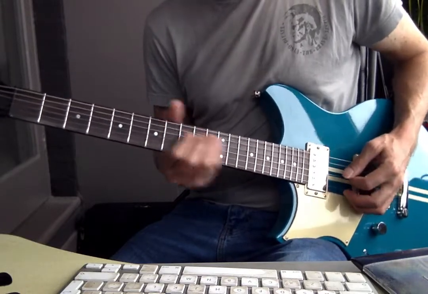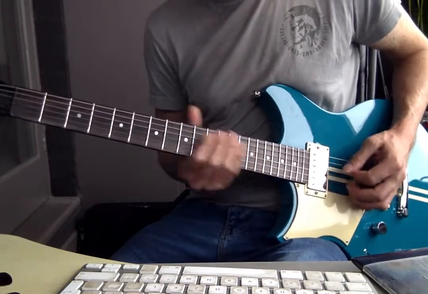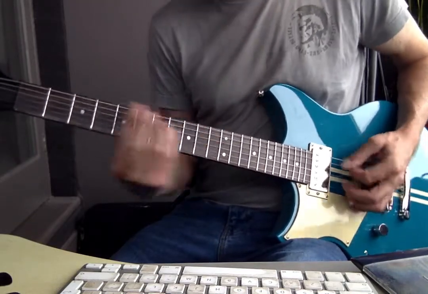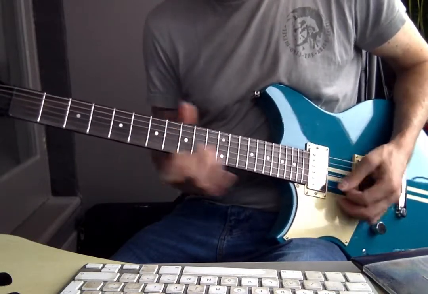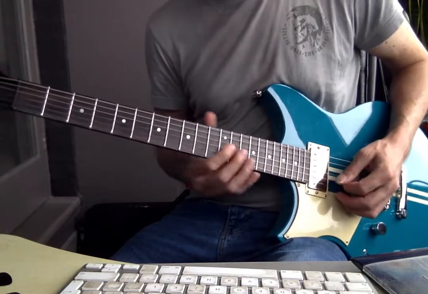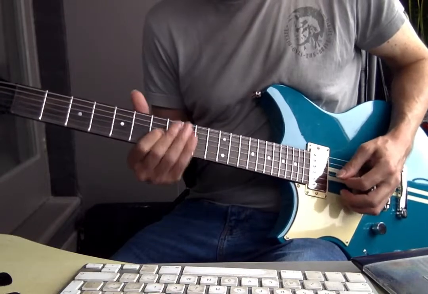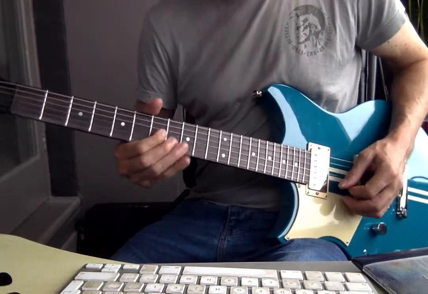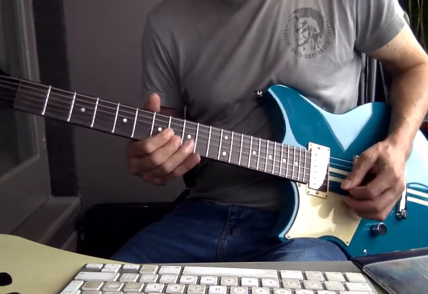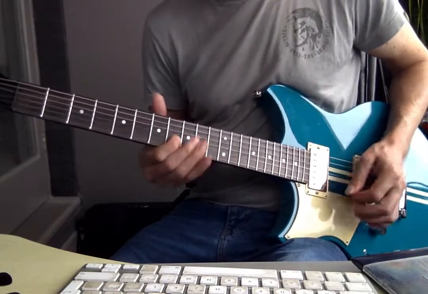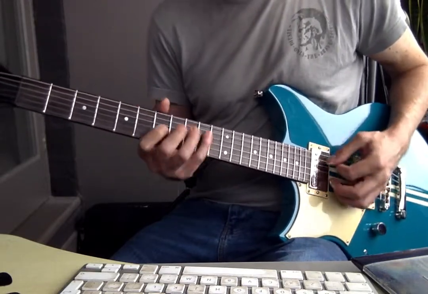So again, there's a root, and there's a lick, and there's a flat third. Okay, and there's a fifth. And root again. Okay, flat third there.